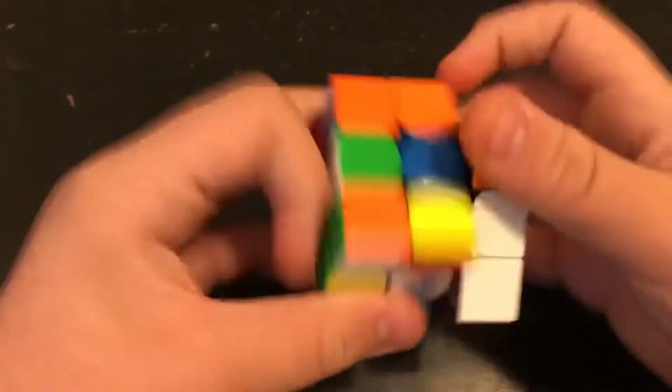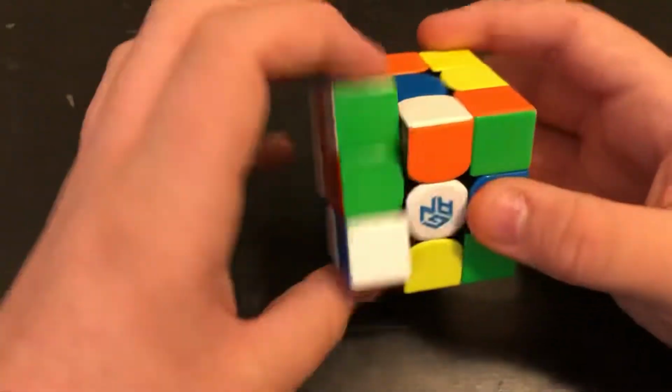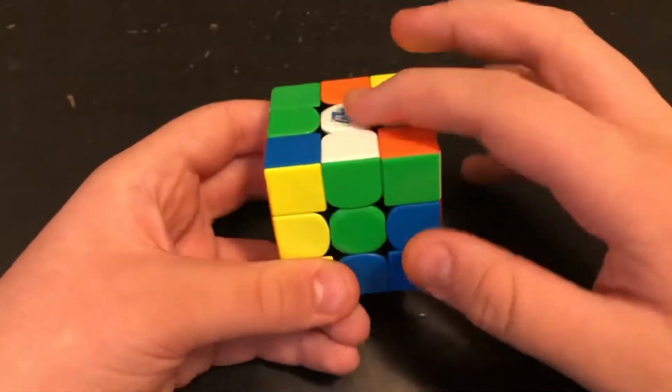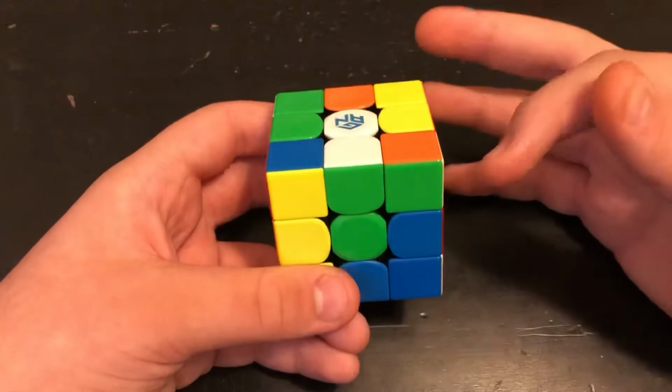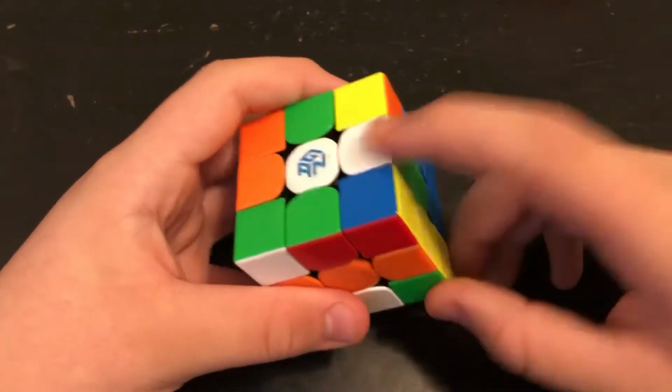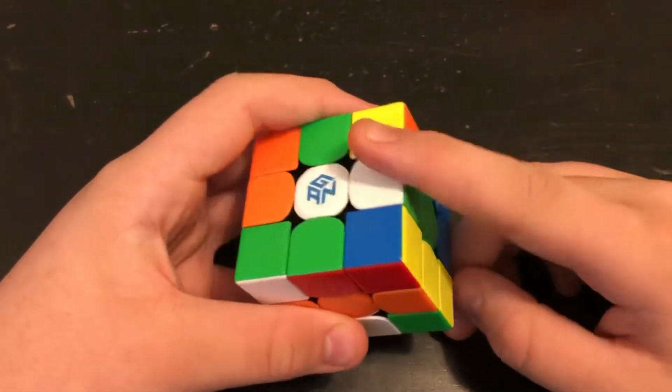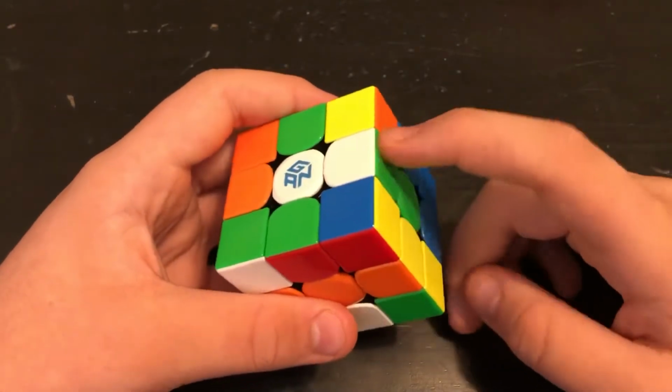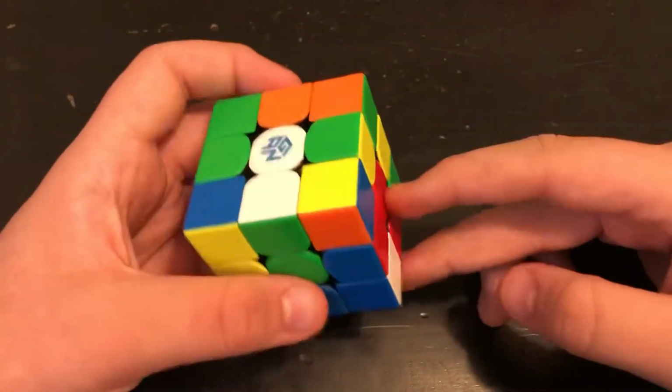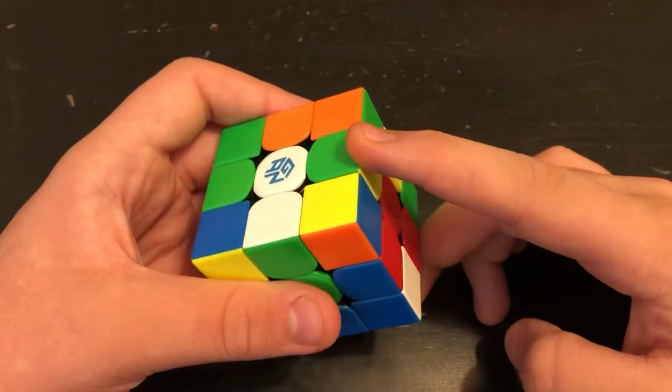Do your first algorithm to swap the pieces and undo those setup moves. And now you notice that this piece has been swapped. If you ever get to a case where this piece in the top right is already solved, you don't want to swap it because it will unsolve this piece. What you want to do is rotate the cube to where your top right piece is not solved.